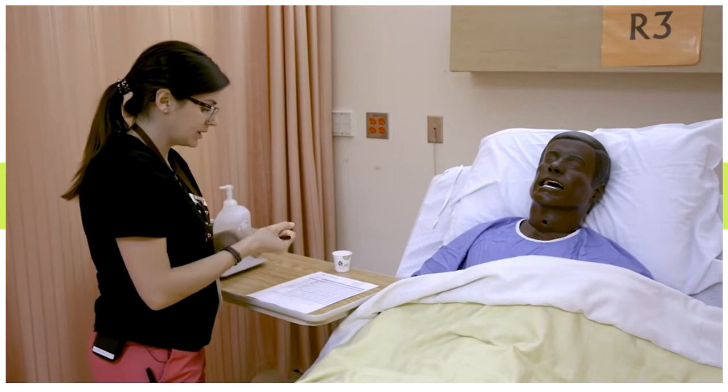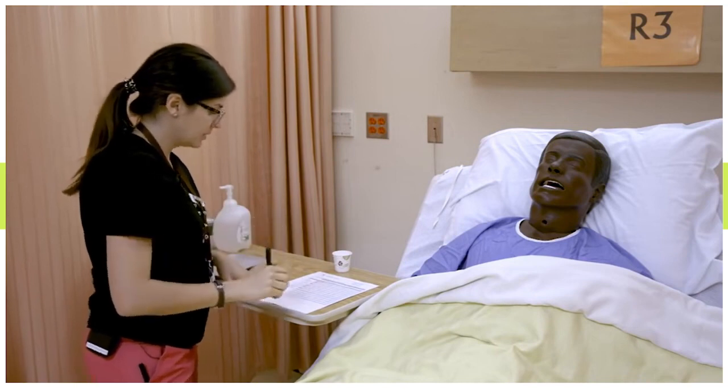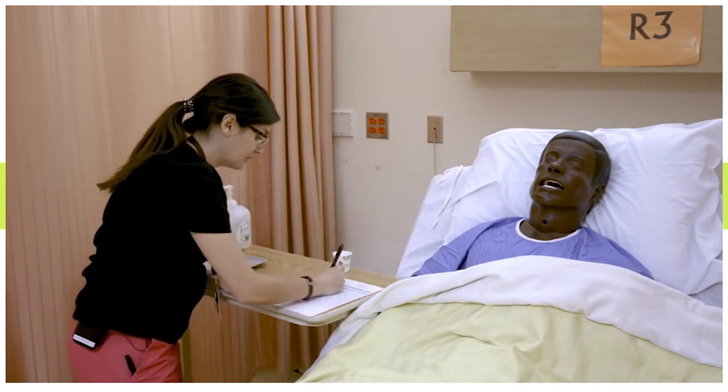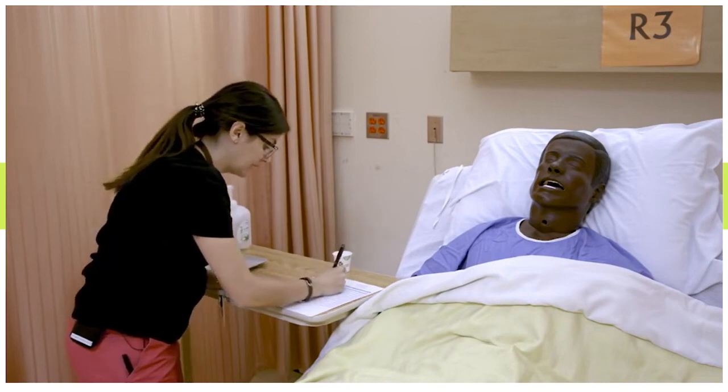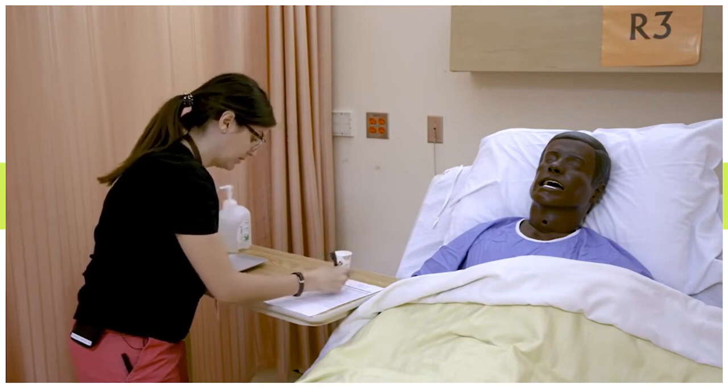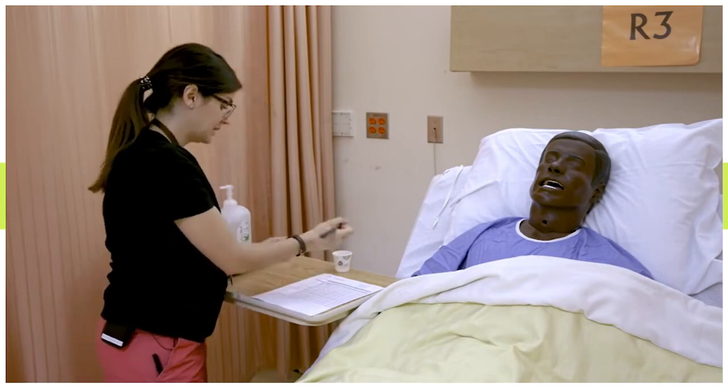So this is right documentation. When you're signing the MAR, you want to make sure you're signing in the right time column and date. You're signing with your initials. And for students, you definitely want to sign with your designation. So that's UMSN2 with the Roman numeral 2. And then it's not a bad idea to include the time.